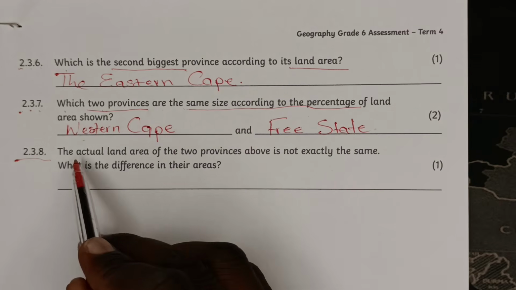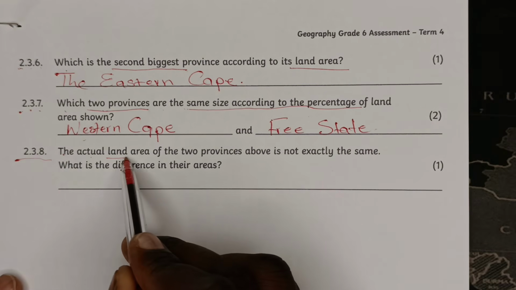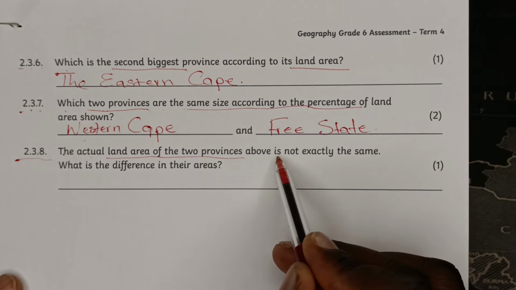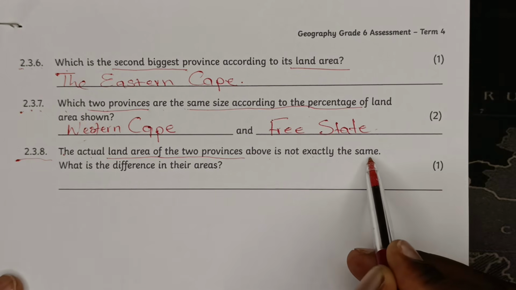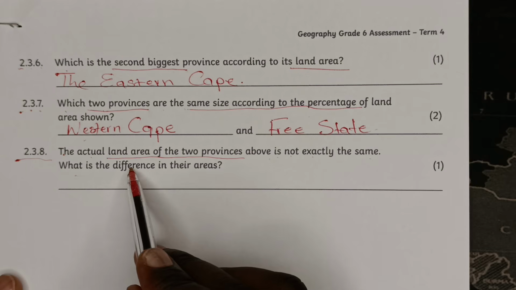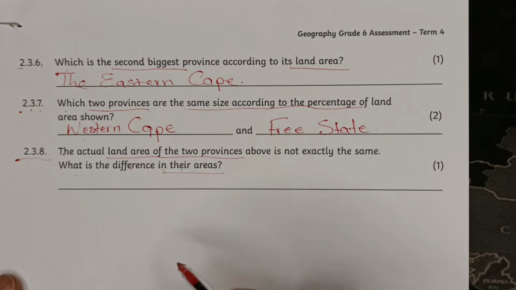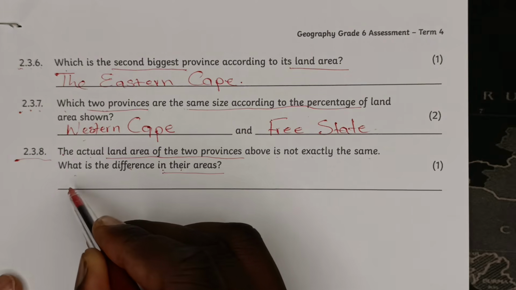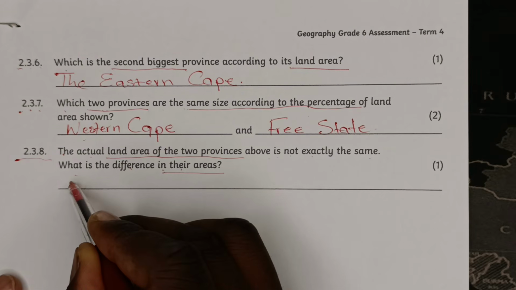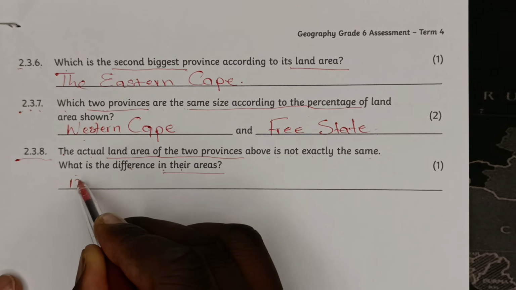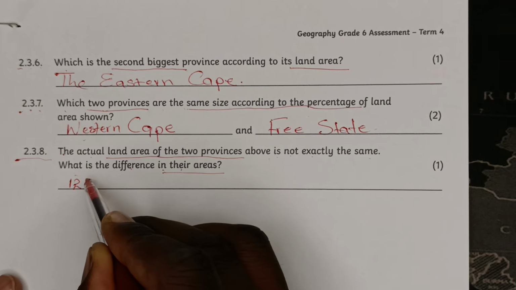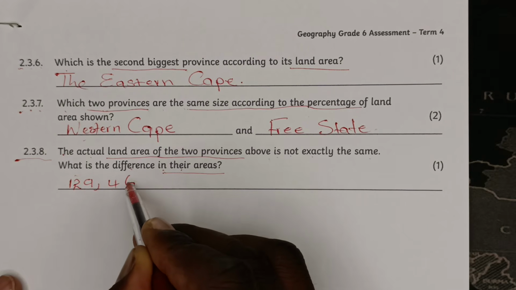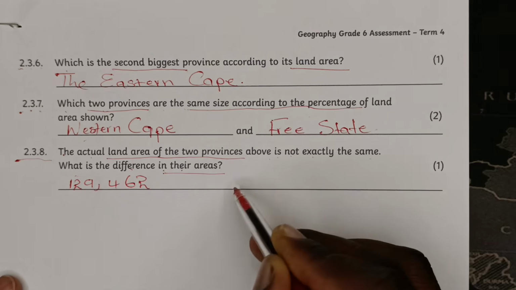2.3.8 says the actual land area of the two provinces above is not exactly the same. What is the difference in their area? Okay, let's start like this. Western Cape has 129,462.